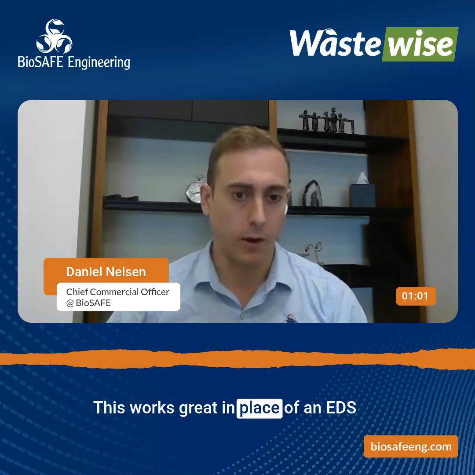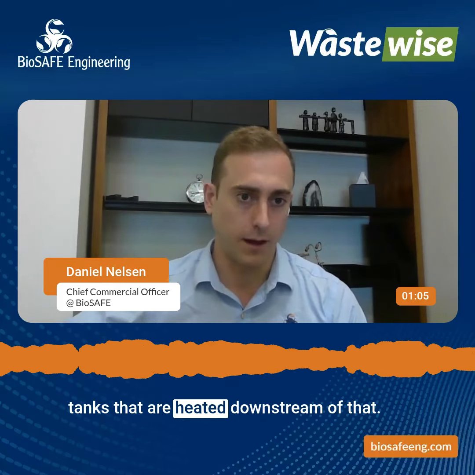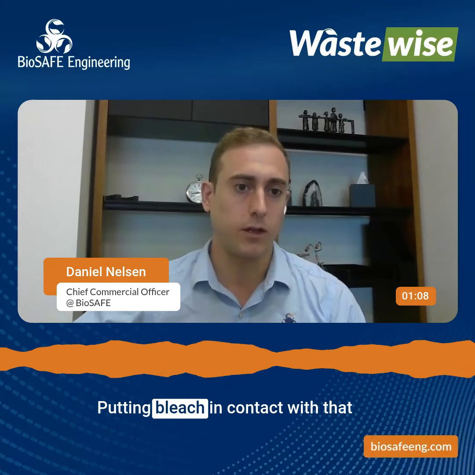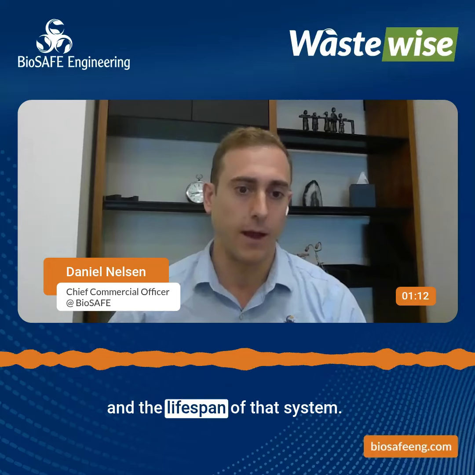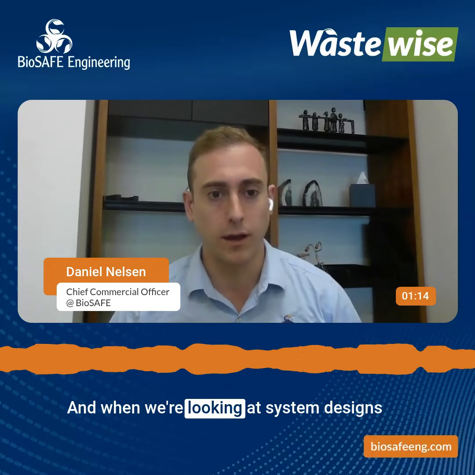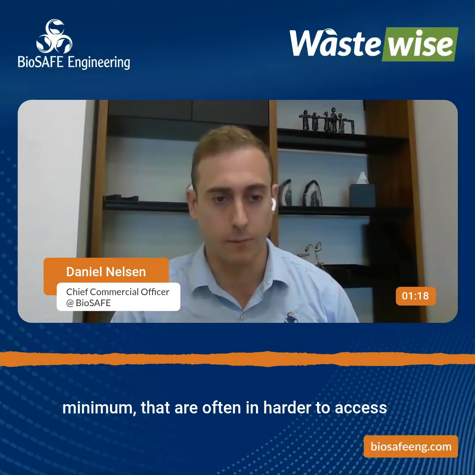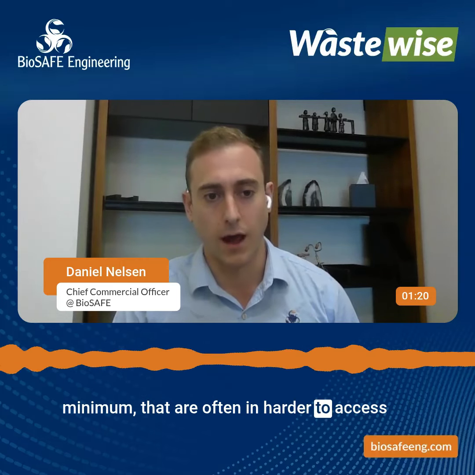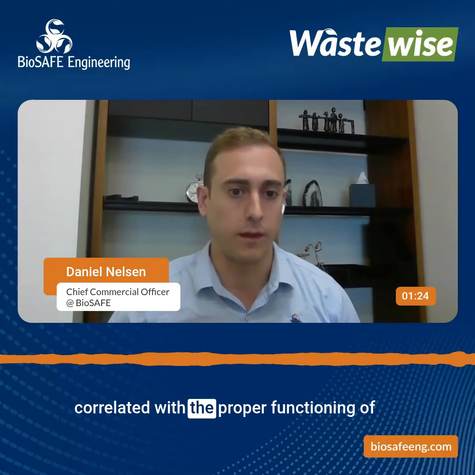This works great in place of an EDS system, but if you're putting in metal tanks that are heated downstream of that, putting bleach in contact with that metal will reduce the effectiveness and the lifespan of that system. And when we're looking at system designs that have 15 to 20-year expected lifespans minimum, that are often in harder to access parts of the building, whose uptime is directly correlated with the proper functioning of the facility, that can have a huge impact.